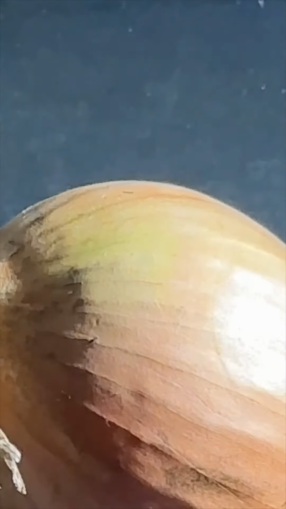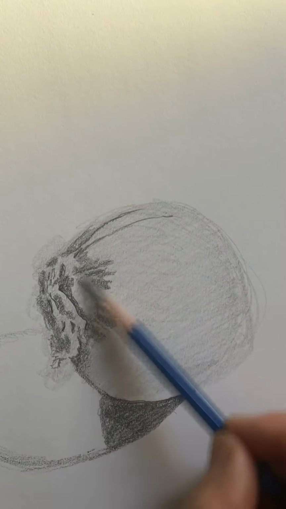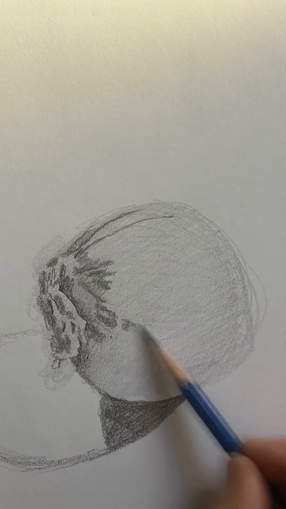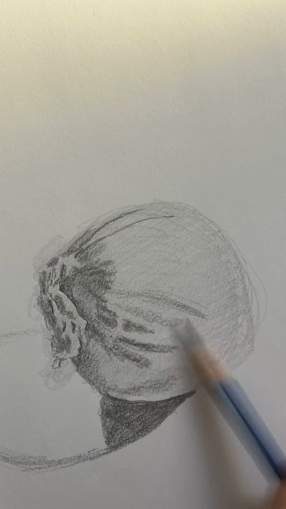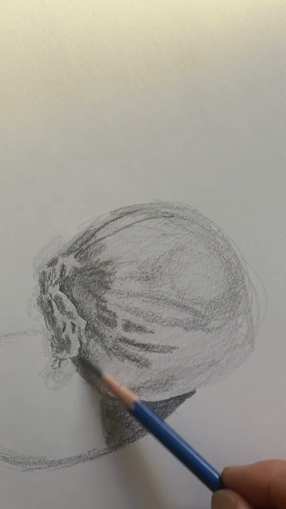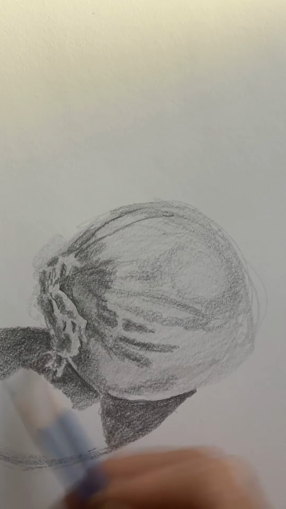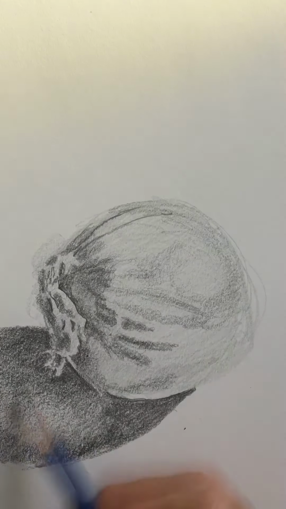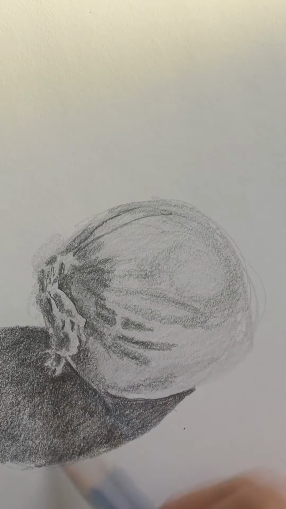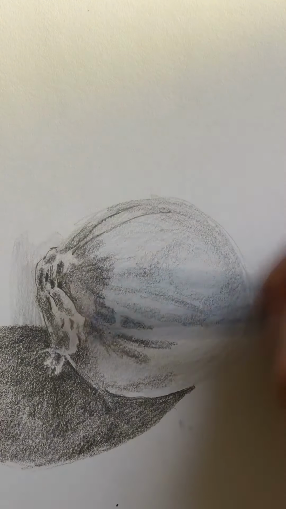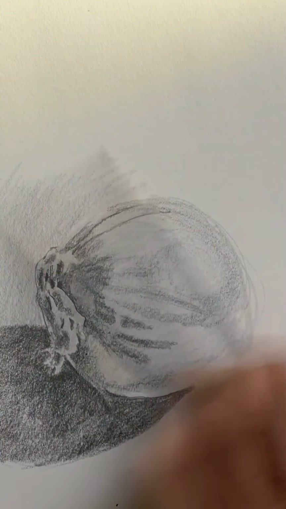And so there I was looking at the one line on the top of the onion, and I elected to use the F pencil for that because it's supposed to be good for a really sharp line. And anyway, then mostly I was using 4B and 4H. So I was using the 4H for the light shades and the 4B for the darker shades.